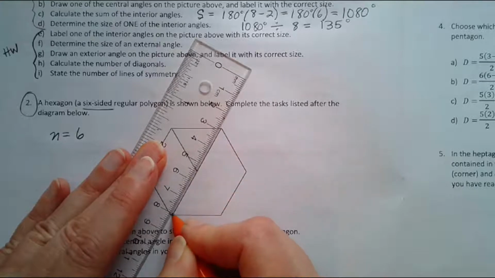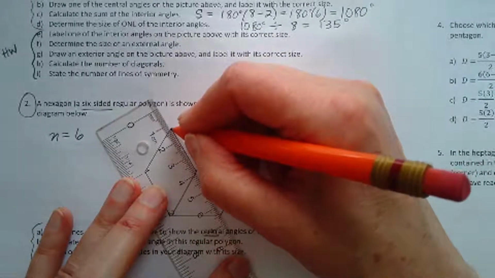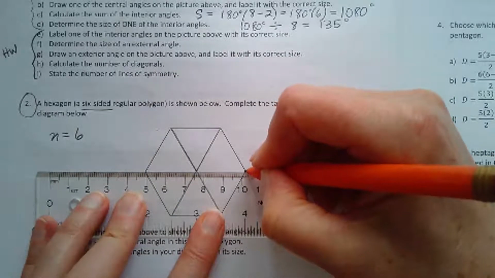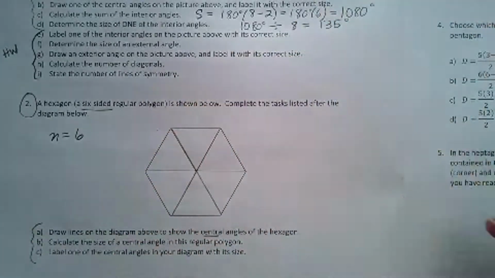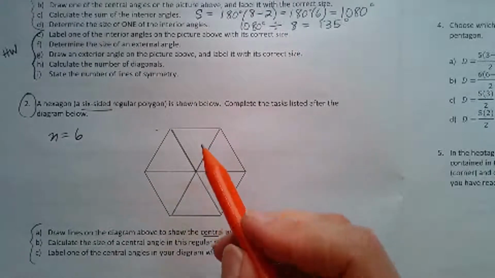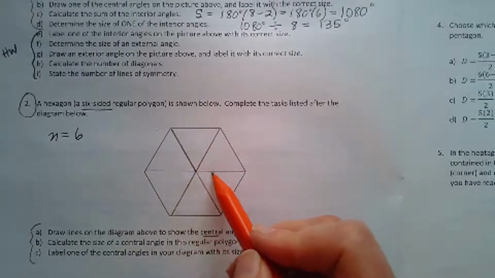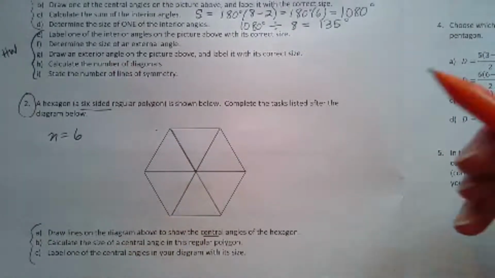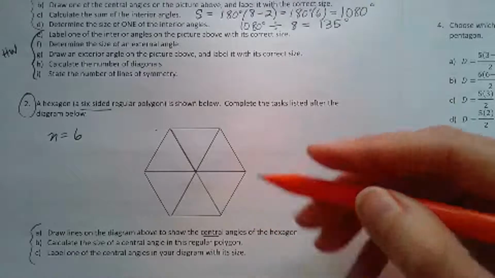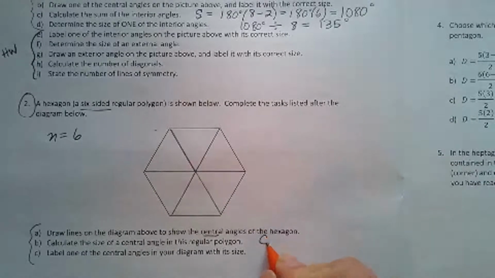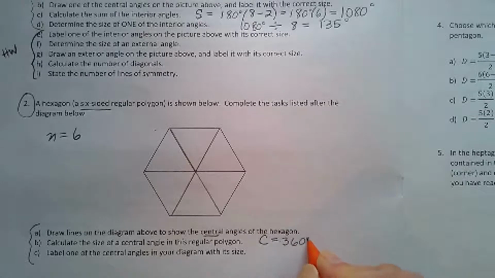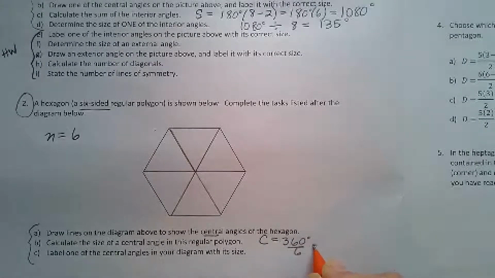I guess I could do this too. That might make my job easier. Connecting all the corners. These are also the diagonals, right? And notice I have 1, 2, 3, 4, 5, 6 central angles for a six-sided figure. Calculate the size of the central angle in this polygon. Well, a central angle is going to equal 360 degrees divided by 6, which is 60 degrees.